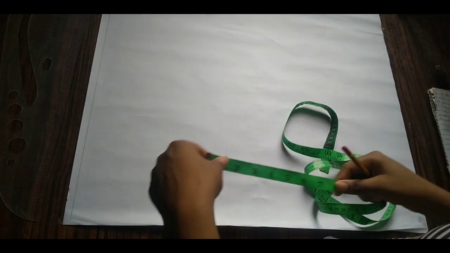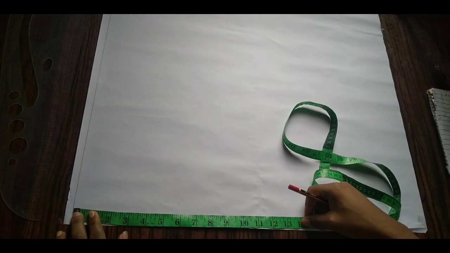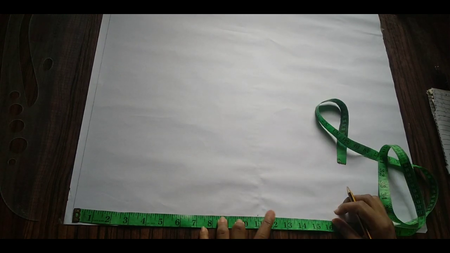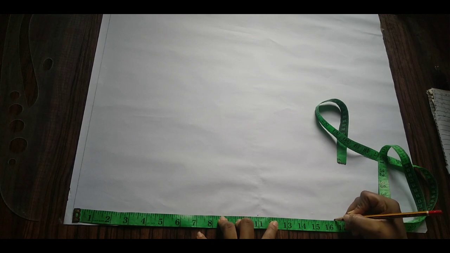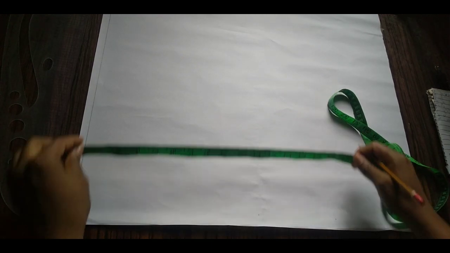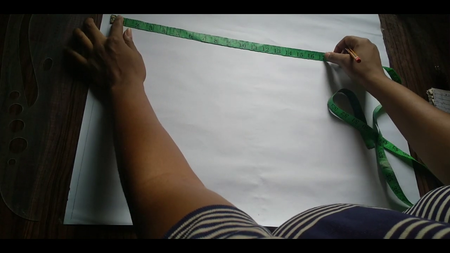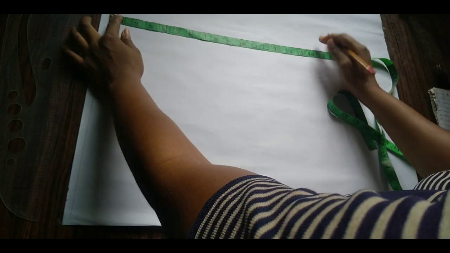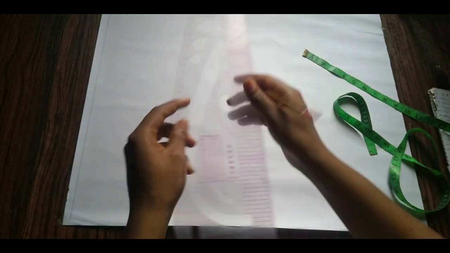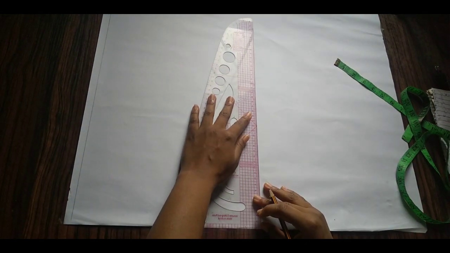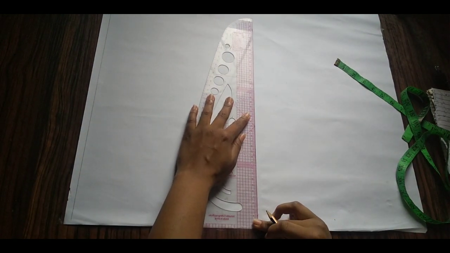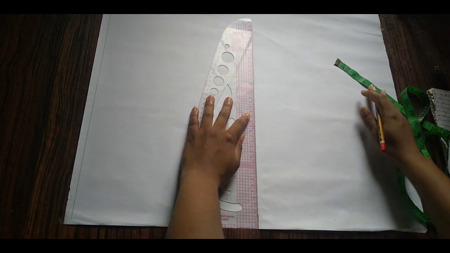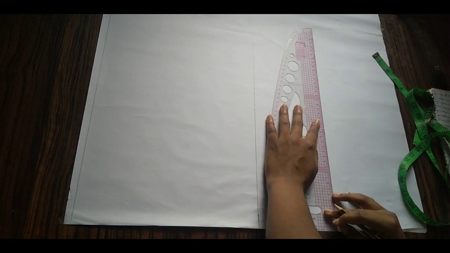For the back, I went ahead to draft out my shoulder line. So now I'm marking my shoulder to bust. That's my bust line. Remember, my half length of the back is different. So I'm marking my half length of the back, marking my bust line, the half length of my back. Okay, so I'm going to connect those 2 points using my ruler. Connecting my bust line. Connecting my half length.